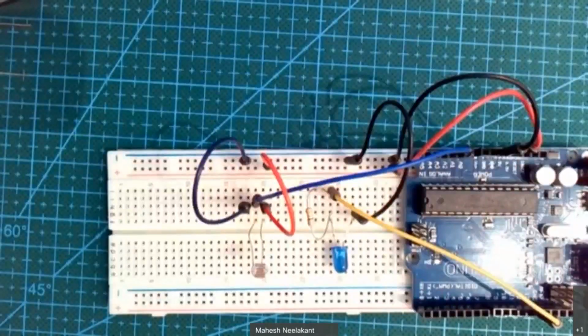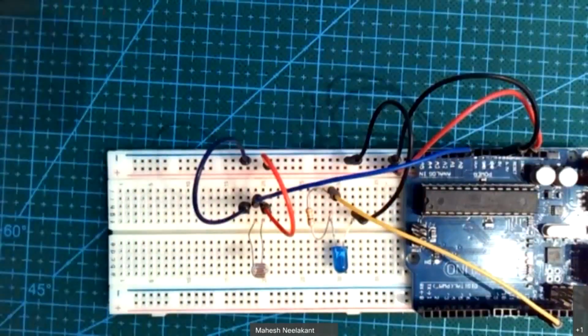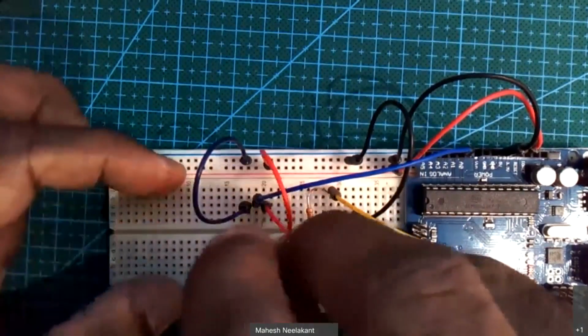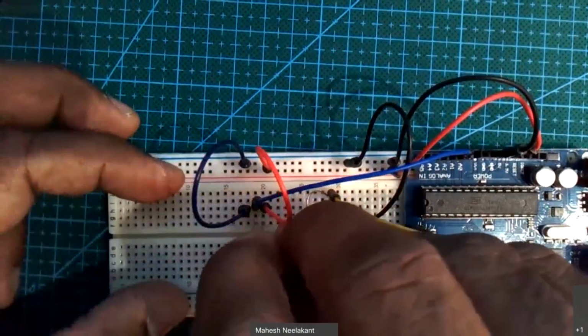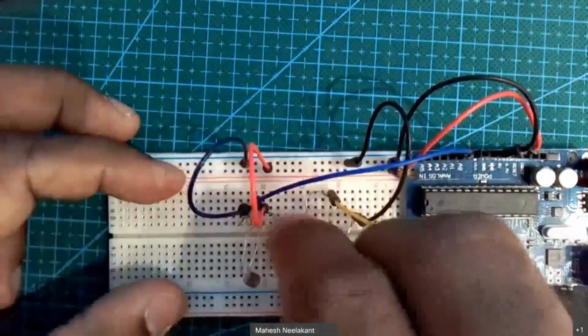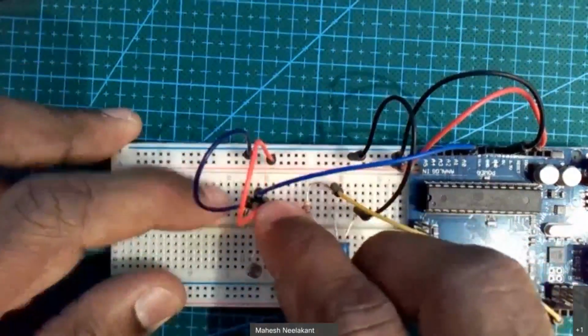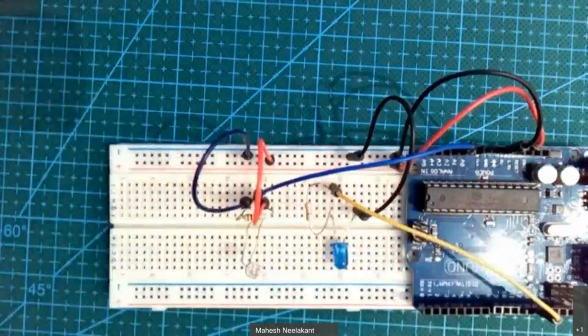And then there's a little resistor that's connecting between the blue and the black. Be sure to look at what resistor you're supposed to use in the tutorial from Sparkfun.